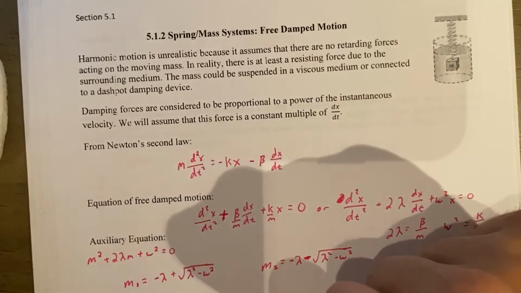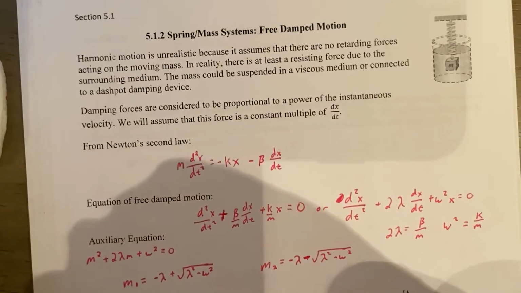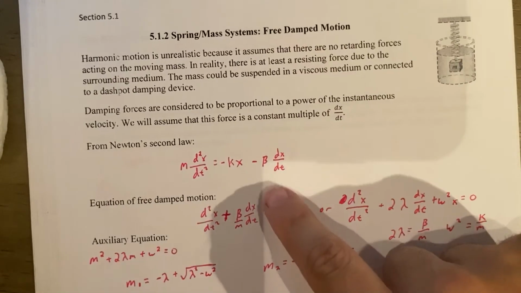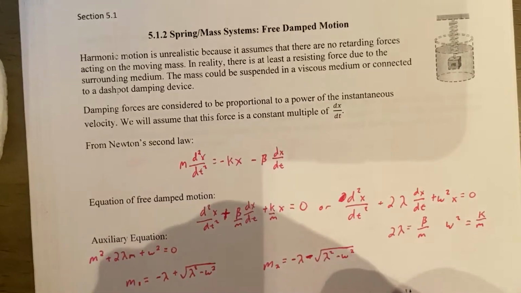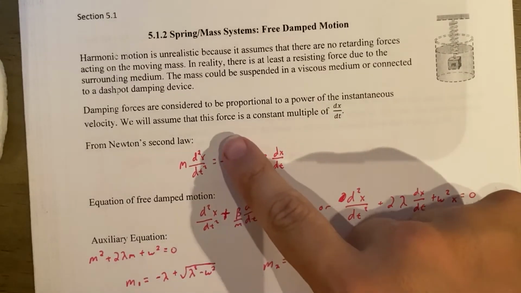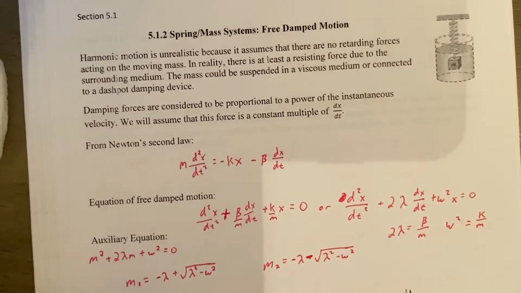The mass could be suspended in a viscous medium or connected to a dashpot damping device. Damping forces are considered to be proportional to a power of the instantaneous velocity. Well, we will assume that this force is a constant multiple of dx over dt, or the first derivative.